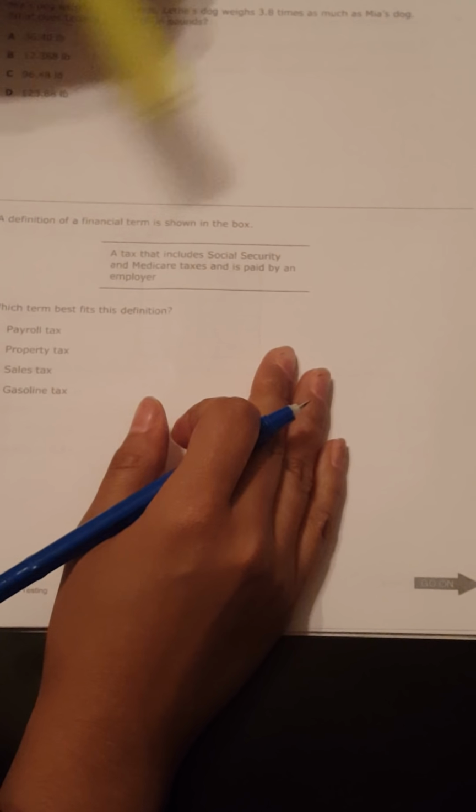80 here is way too much. 8 hundreds is too little. 80 hundreds, 40 hundreds. That one looks good. Those two numbers are in the wrong spot. The correct answer for number 2 is letter H. Moving on to number 3.